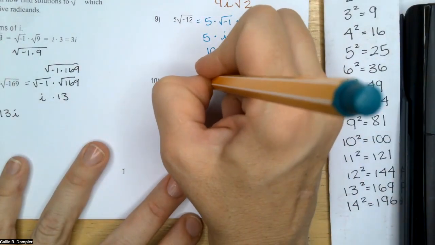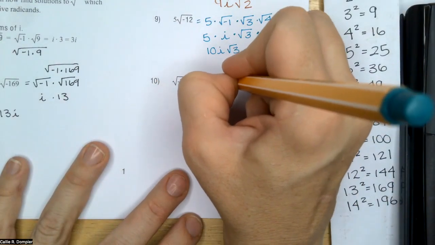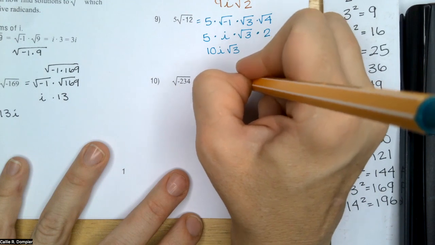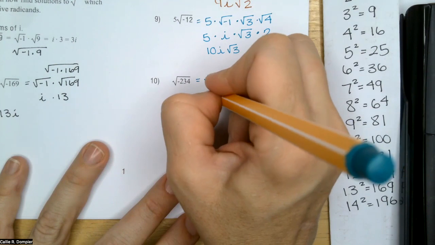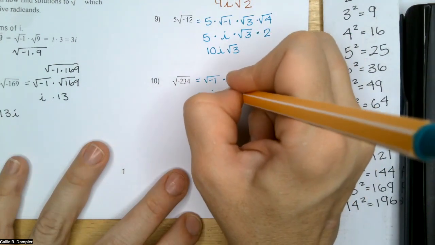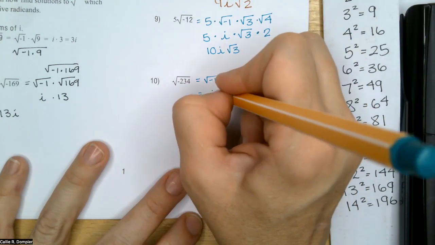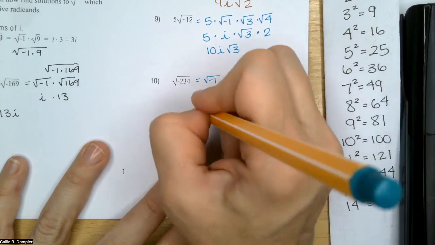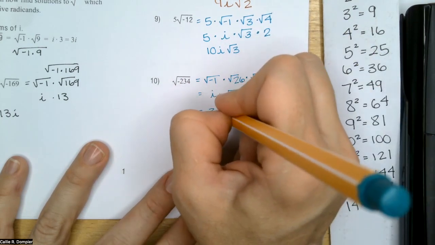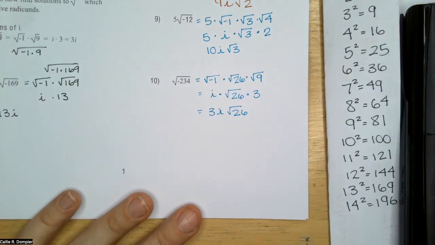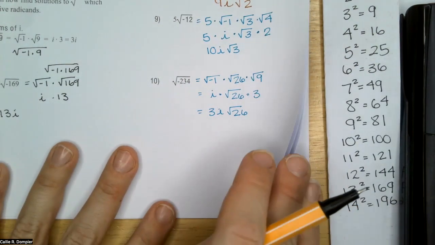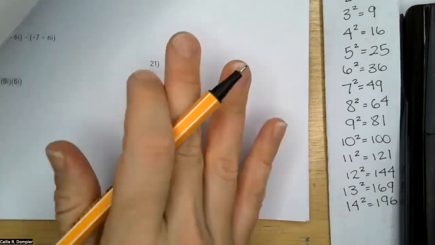So that's going to change to the square root of negative 1 times the square root of 26 times the square root of 9. Negative 1 becomes i. The square root of 26 remains the square root of 26, and then 9 becomes 3. So we now have 3i square root 26. Good? Right.